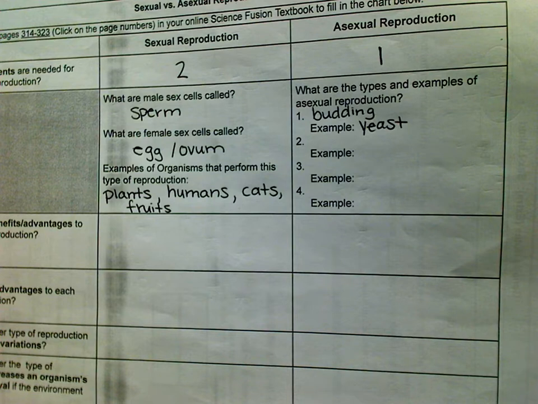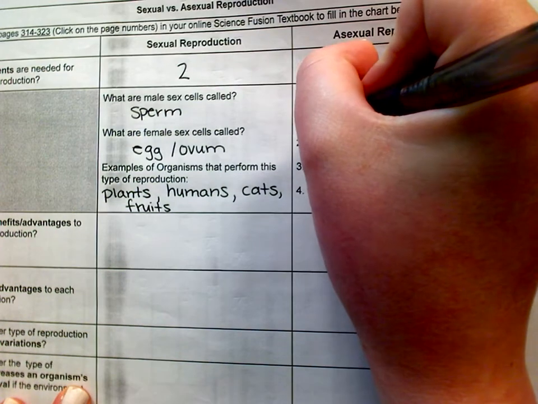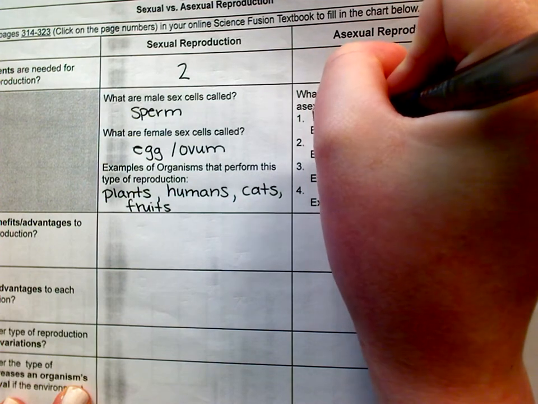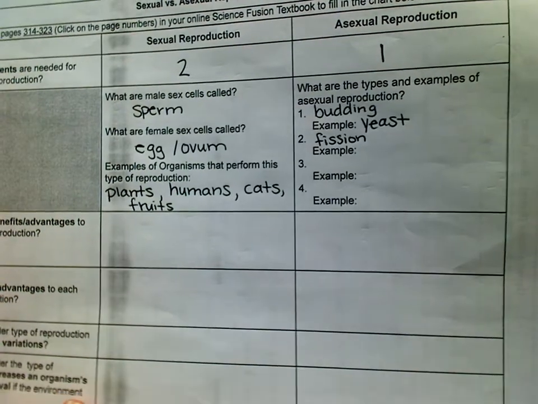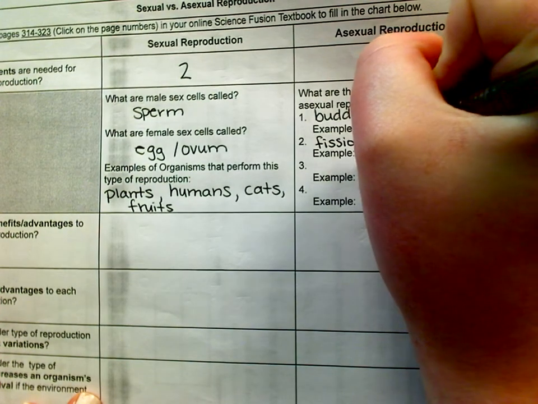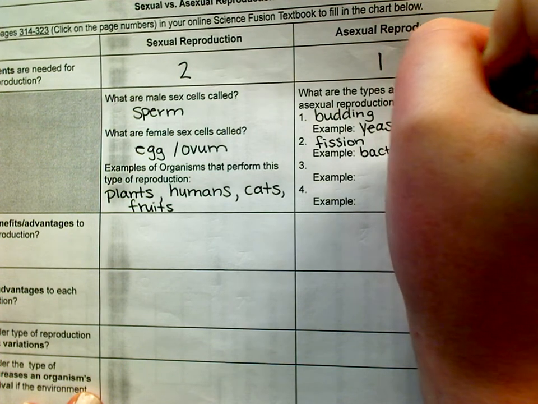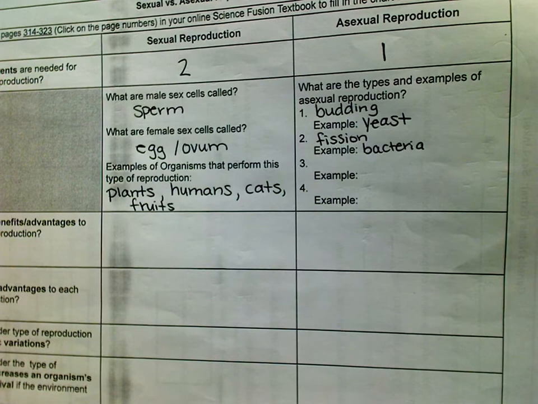All right, and our next type is something called fission. Bacteria does this. This is when the bacteria or the organism that uses fission will divide. Bacteria are actually able to reproduce very, very fast. They can double, I think, every 20 minutes.